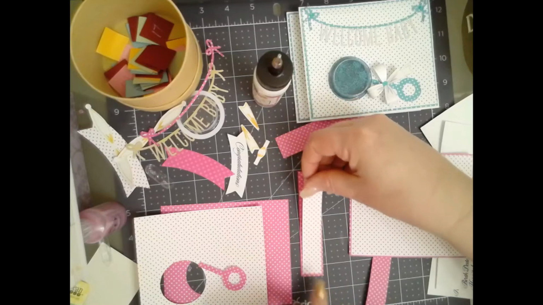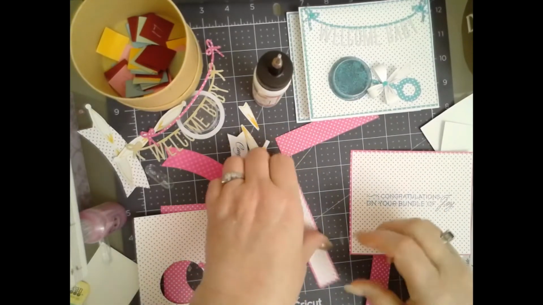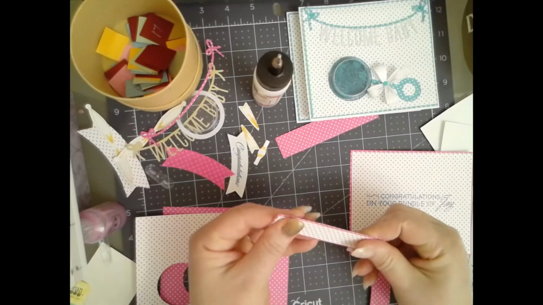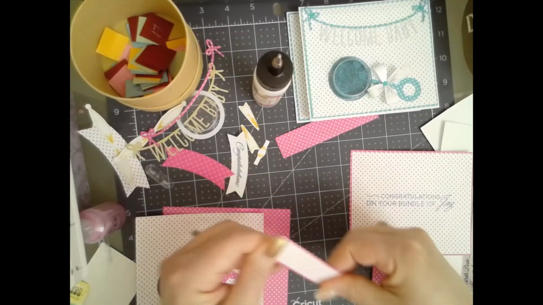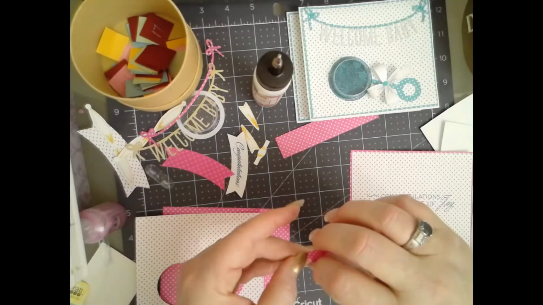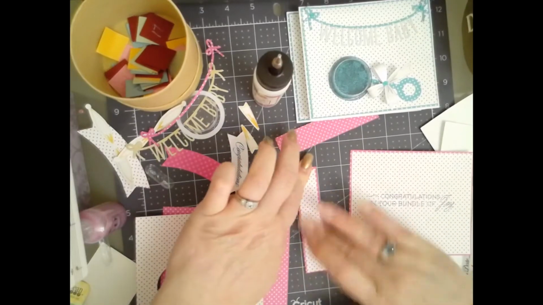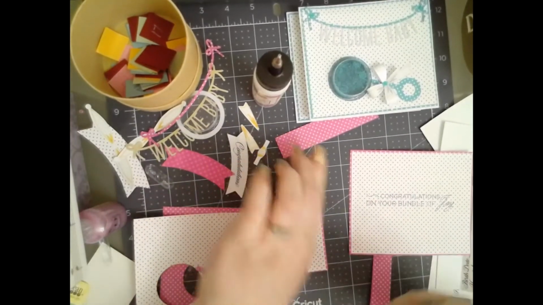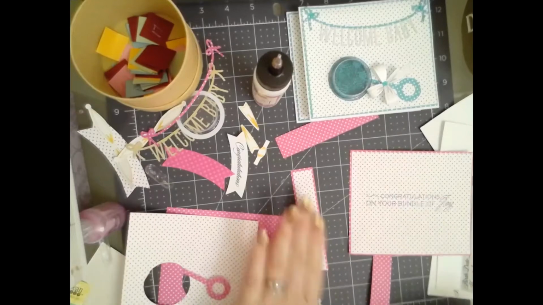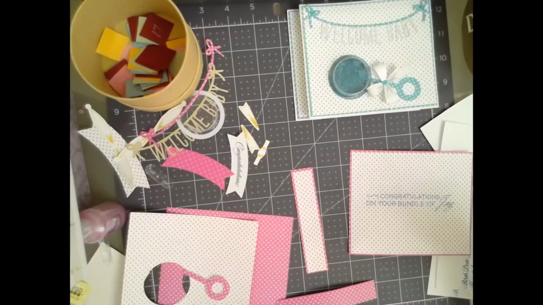Let's see if I can get up here in camera a little bit better. And you can totally use I got that off. Let's see if I can peel it apart. And no, well, maybe the recipient won't notice that I was a little bit off there. So you're just going to glue those. You can use your Tombows and stuff like that if you want.